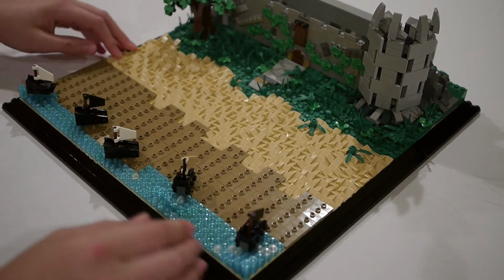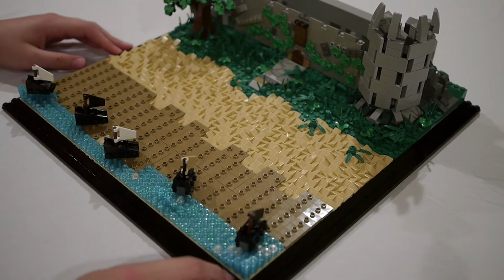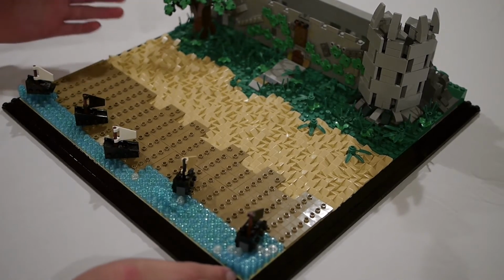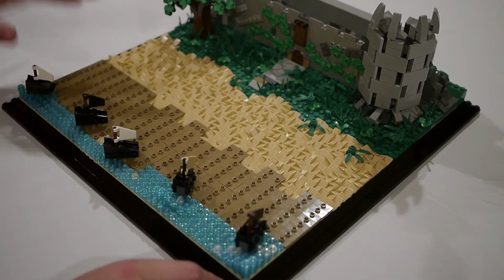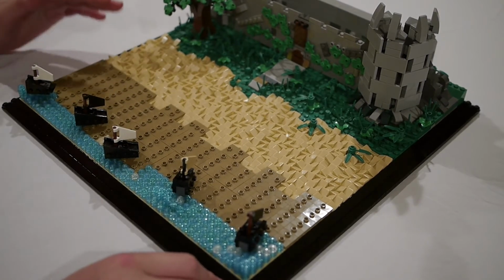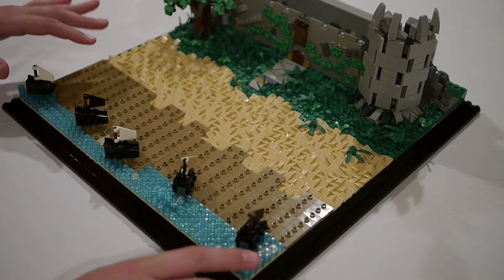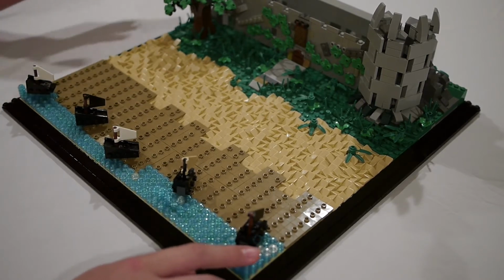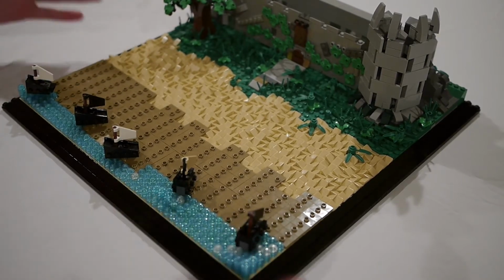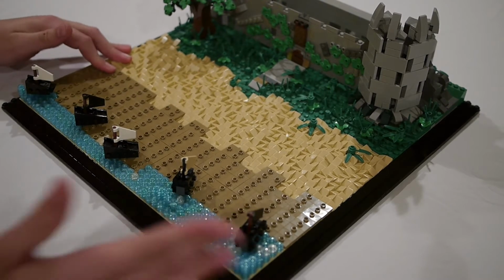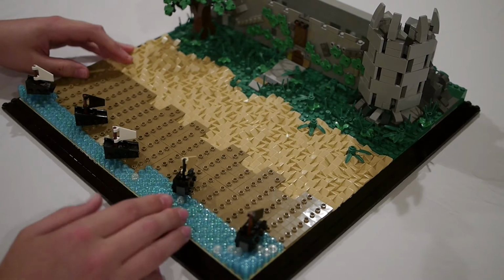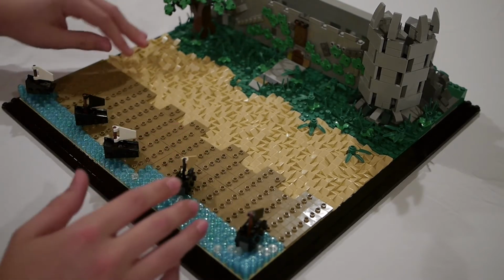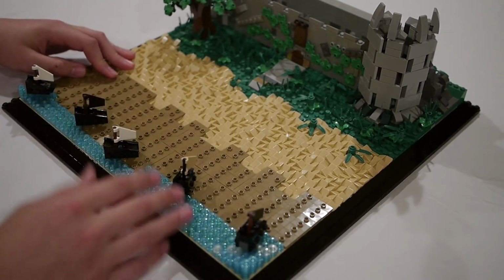This is a medieval castle that I built from my imagination, and it's just like what I thought a medieval castle would look like. So, in this video, I'll be walking through the building techniques and choices that I used to build this MOC, and I want to share them with you guys to inspire you to use those same building techniques in your Lego building. So let's get right into it.